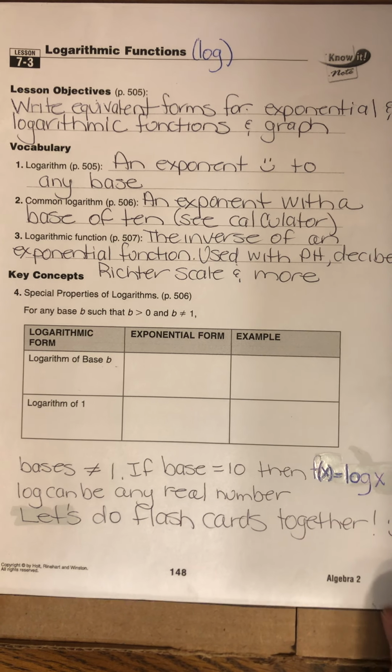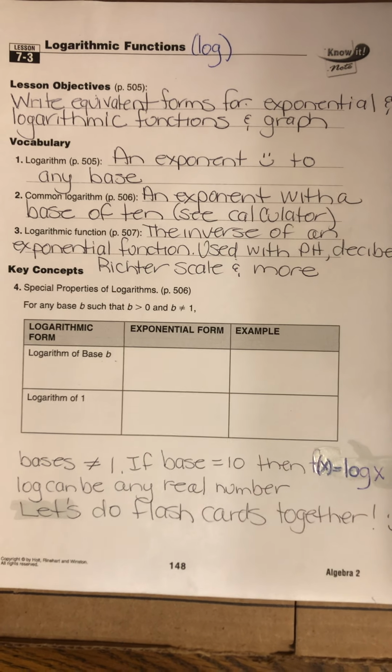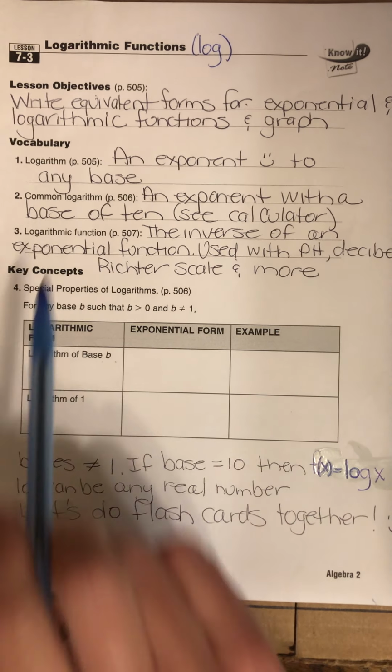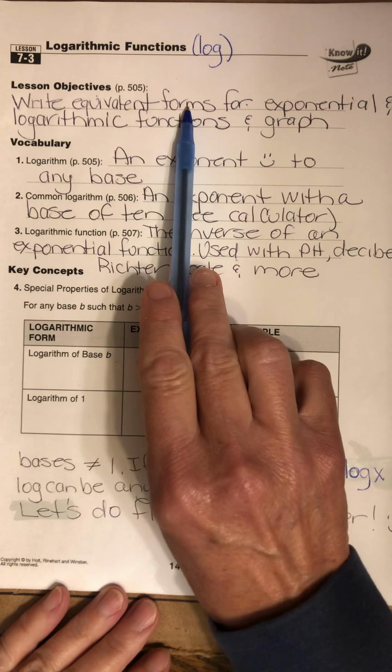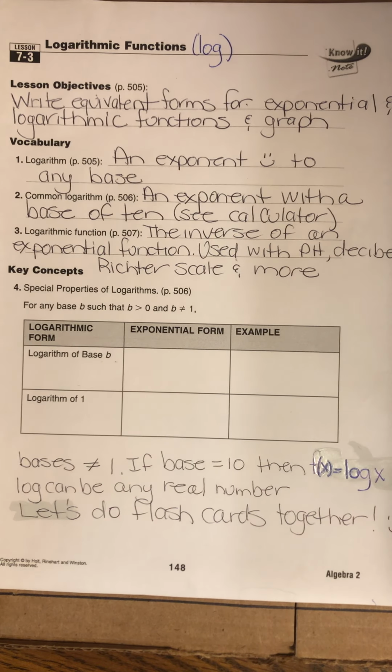So you can take a minute to pause this video and fill in the notes that you already see. And I'm going to go over those now. So our lesson objectives, what we're going to do is write equivalent forms for exponential and logarithmic functions and graph them. In other words, we are going to be able to switch between exponential and log functions.